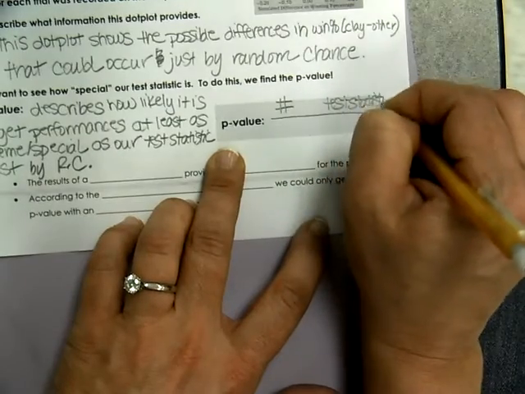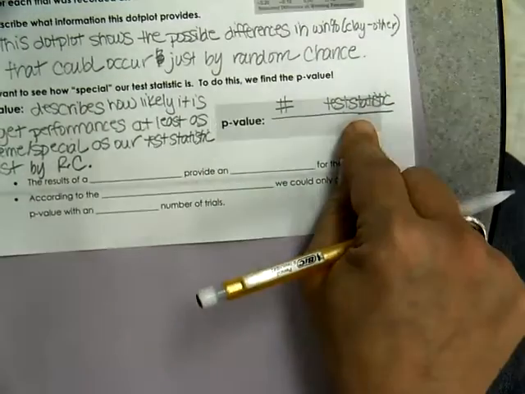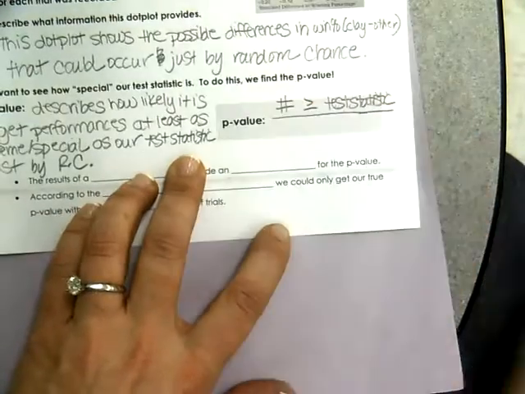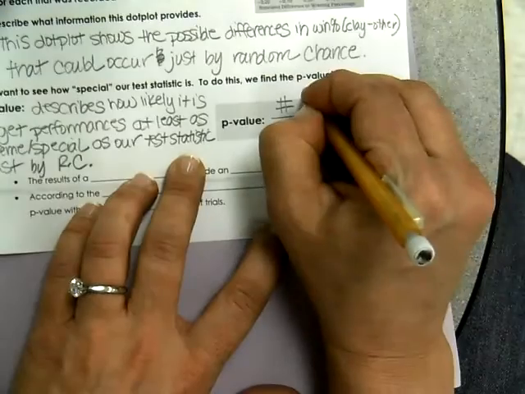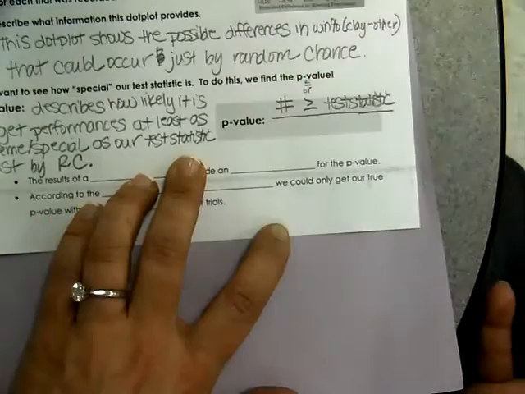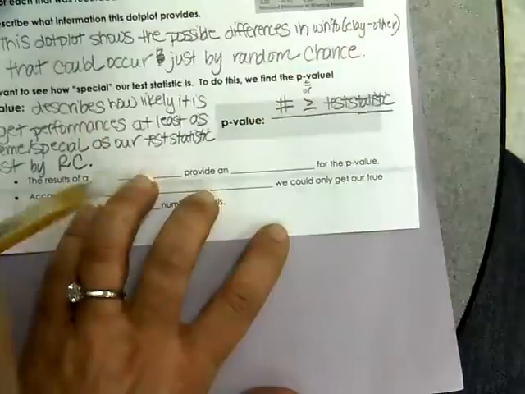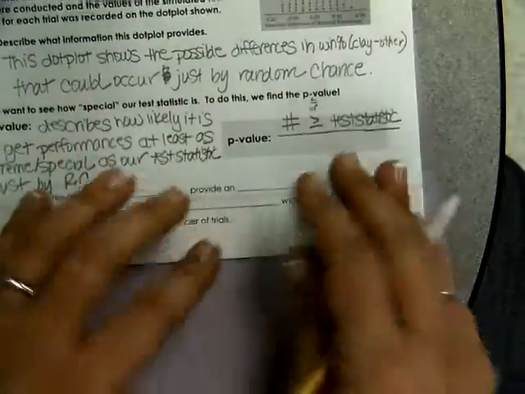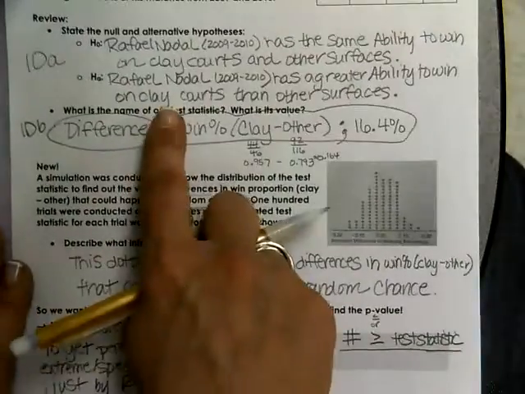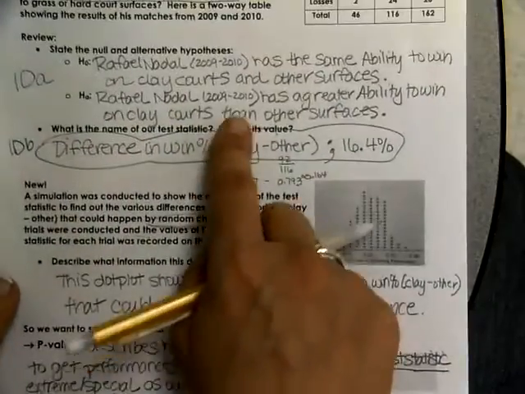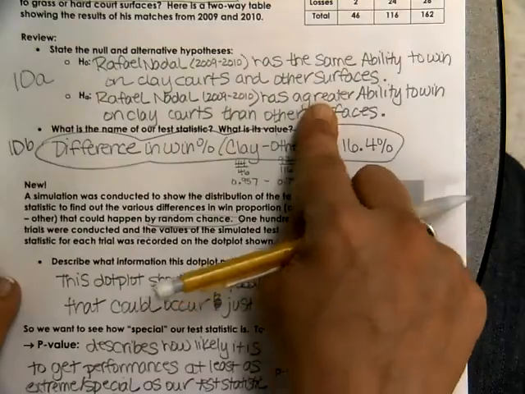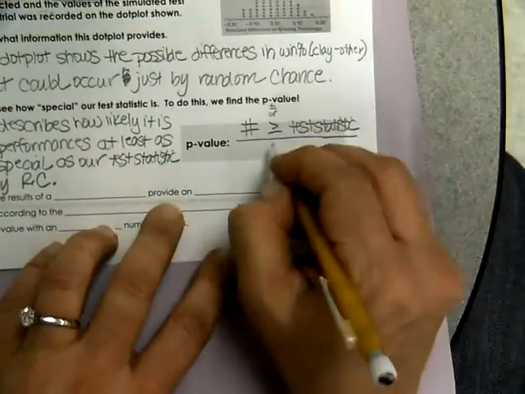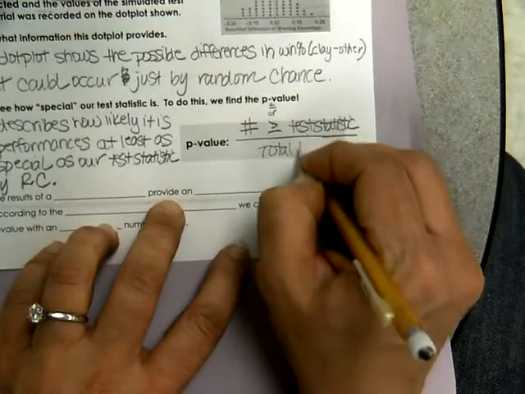And remember, we never looked just at the test statistic. We looked either at or above the test statistic, or at or below the test statistic, depending on if it was better or worse. If it was better, we looked right. Worse, we looked left. Most of our hypotheses in this chapter are talking about a greater ability. So greater ability means that we would choose the at or above the test statistic out of the total trials.